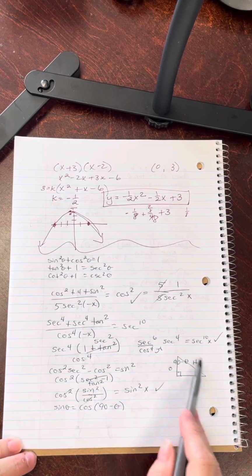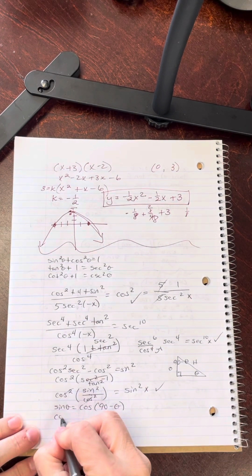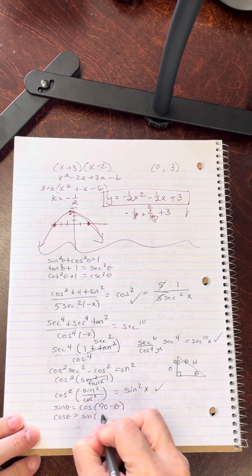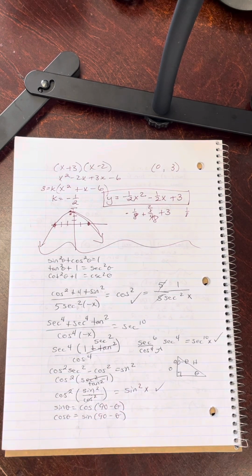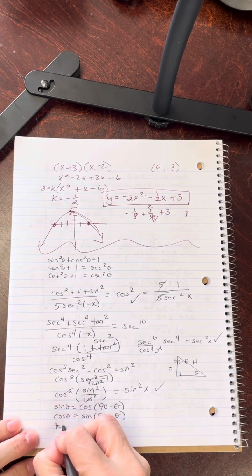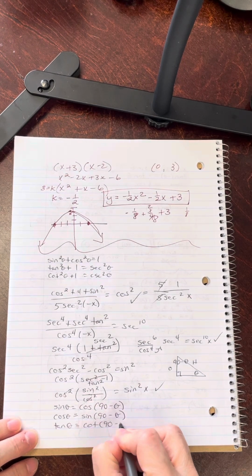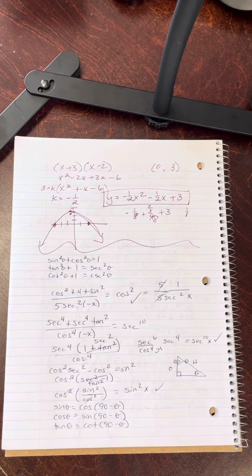I'm not going to do that because it's going to change per triangle. And then the same thing, cosine of theta would match with sine of 90 minus theta. And then your tangent of theta would be the same as cotangent of 90 minus theta. Now I could continue writing the other three, but I think you basically remember them. Cotangent is the opposite of tangent 90 minus theta, secant is the opposite of cosecant 90 minus theta, and cosecant is the opposite of secant of 90 minus theta.